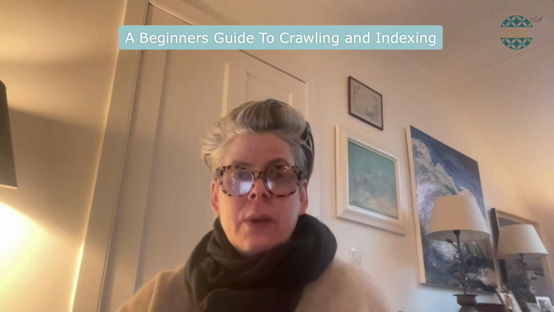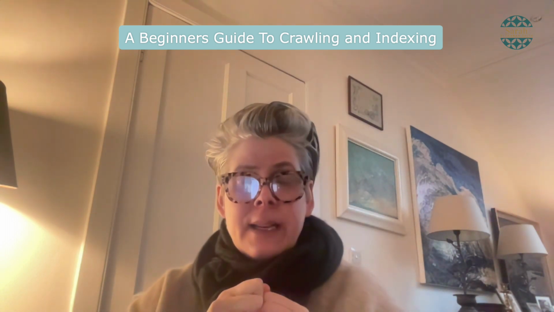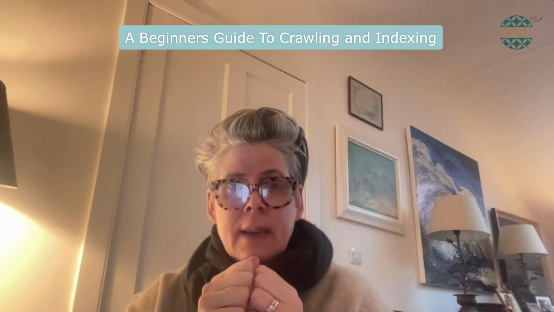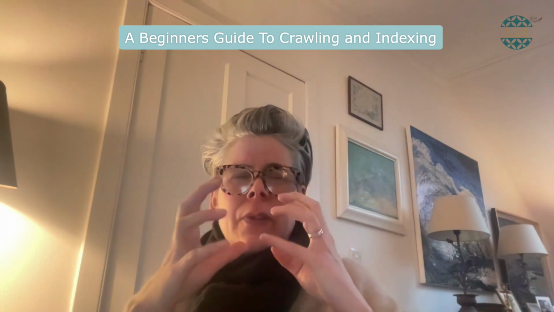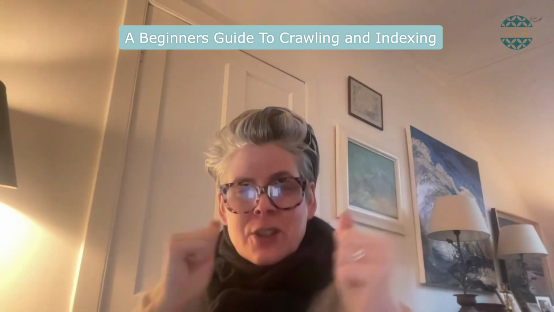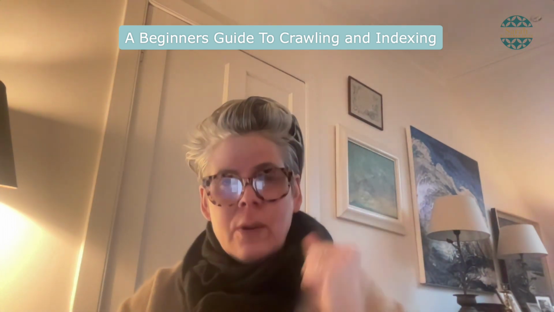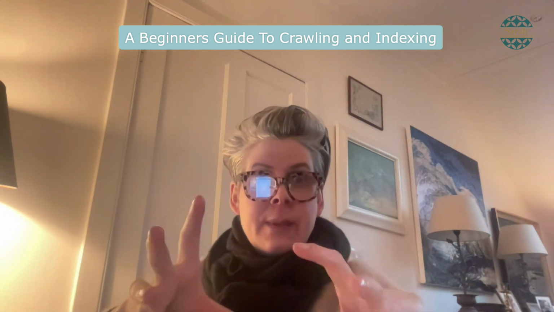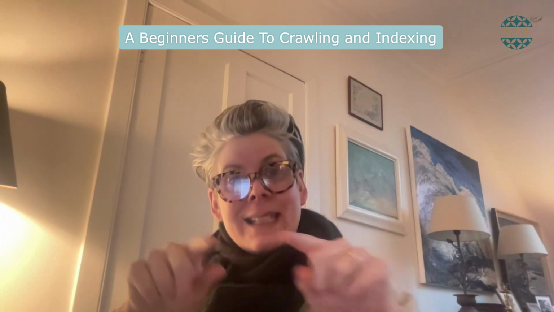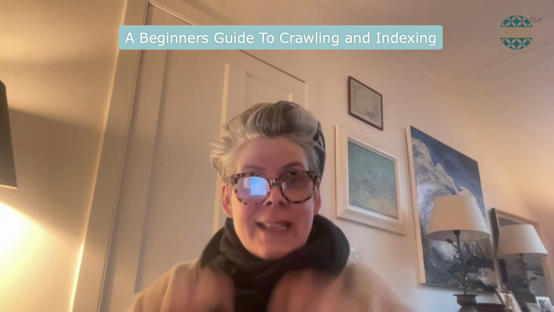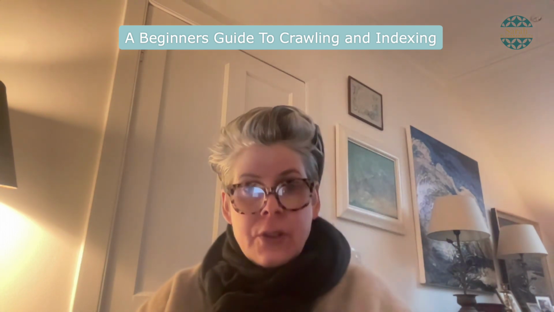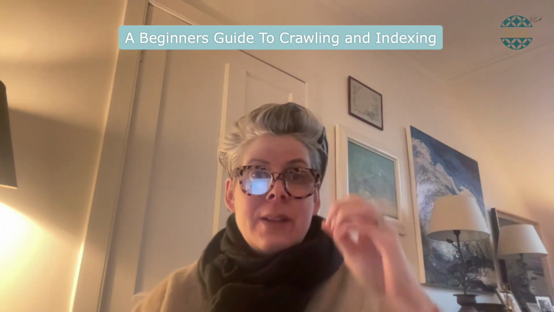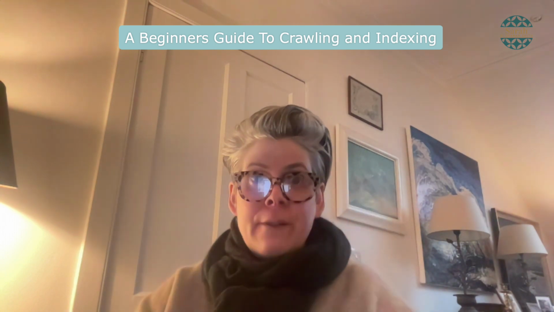What's the difference between crawling and indexing? They're really closely linked, part of the same process overall, but they are two very distinct elements of it. Crawling is the discovery phase where the search engines send out their bots to find new and updated pages. Indexing is the next step. It's the analysis and storing phase where the content of the pages is evaluated and added to the search engine's index for hopefully future retrieval.